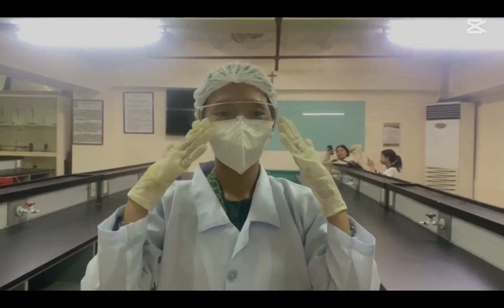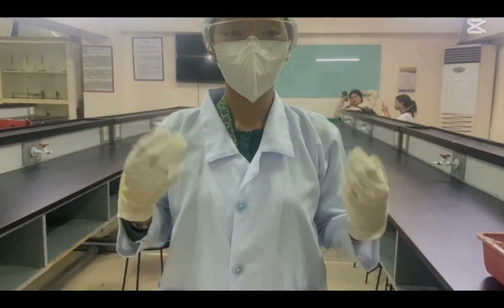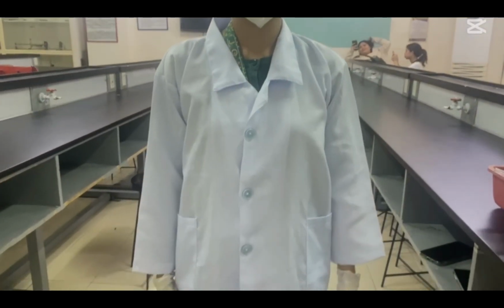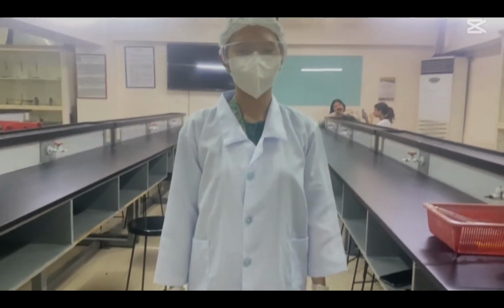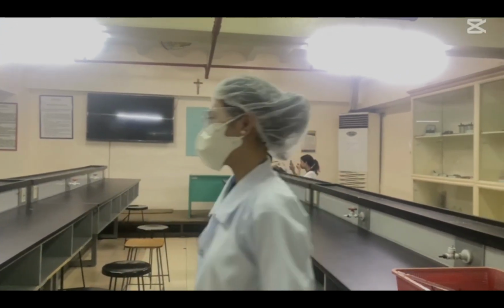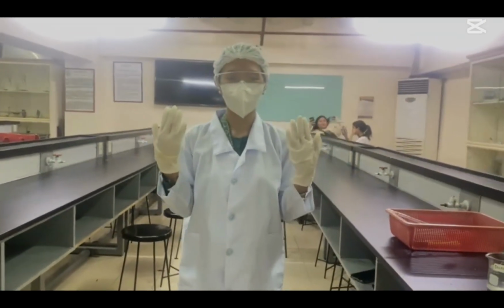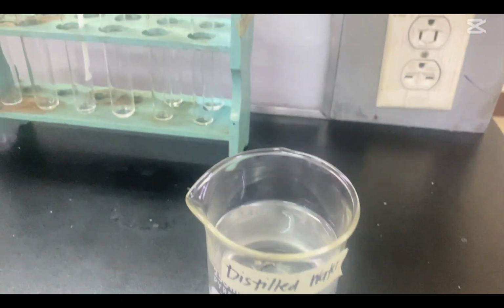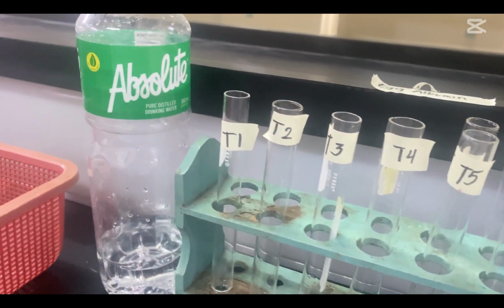The first thing we'll do is put on personal protective equipment, which is essential in the laboratory to ensure the safety of individuals working with potential hazards. In this experiment, we'll explore the science behind buffers, their components, and how they maintain that delicate balance. Prepare the test tubes and name them 1 to 8 once you have all the necessary lab supplies.